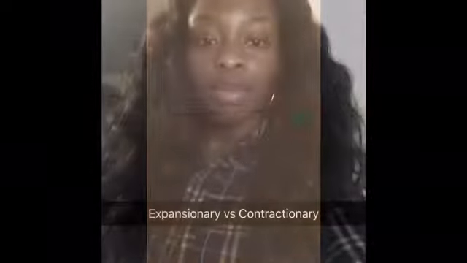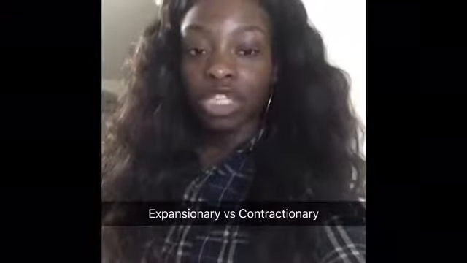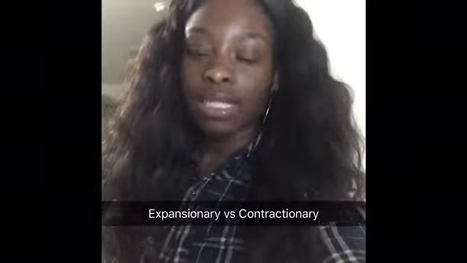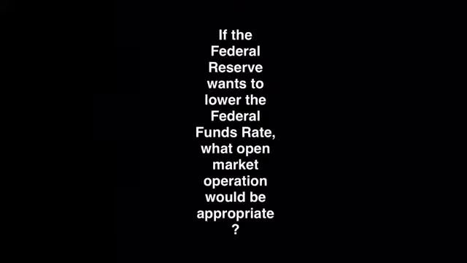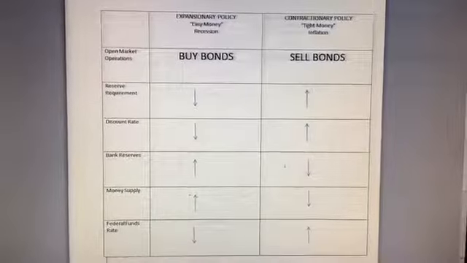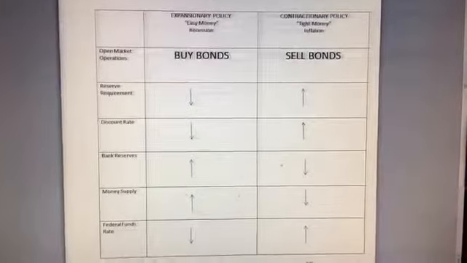If the Fed buys bonds, it takes bonds out of the economy and replaces them with money. Now, if the Fed sells bonds, it takes money and gives the security to the investor. I am now going to explain what happens in expansionary and contractionary monetary policies, and this will lead us to our answer. The question was, if the Federal Reserve wants to lower the federal funds rate, what open market operation would be appropriate? Here we have an overview of expansionary versus contractionary policy.